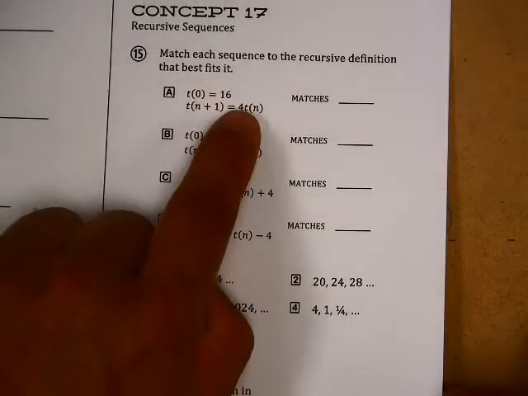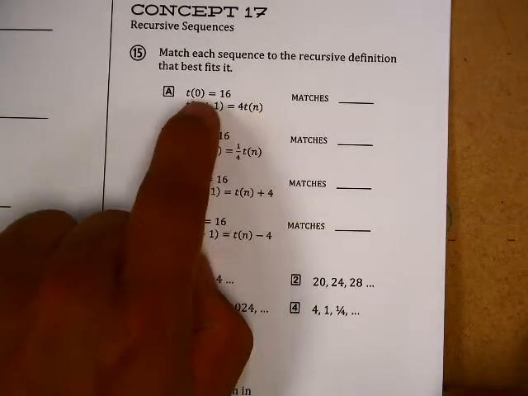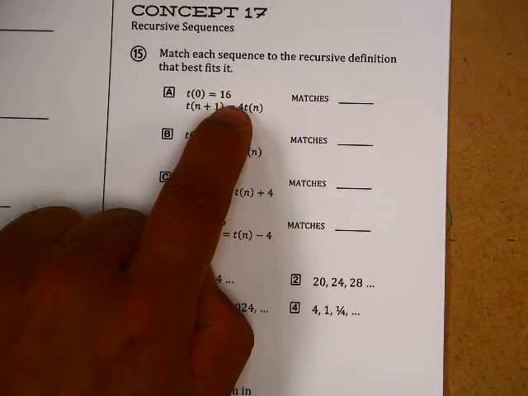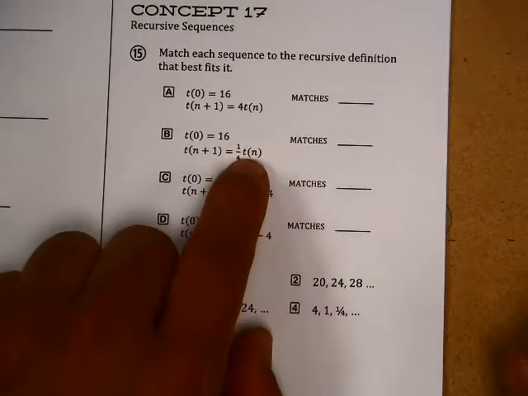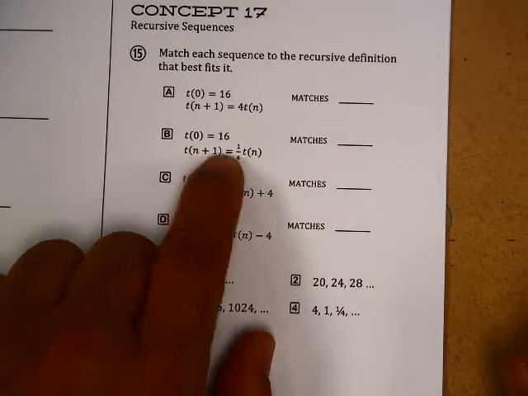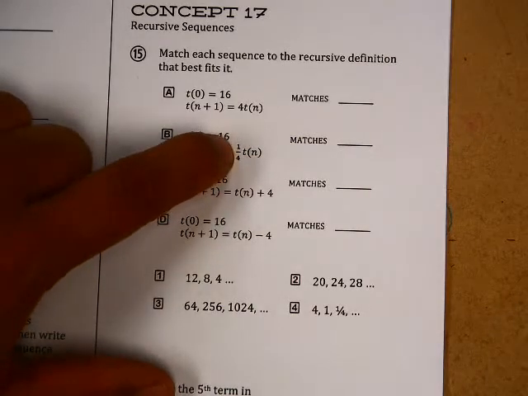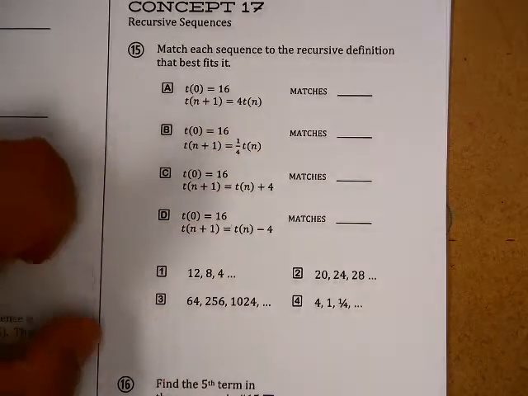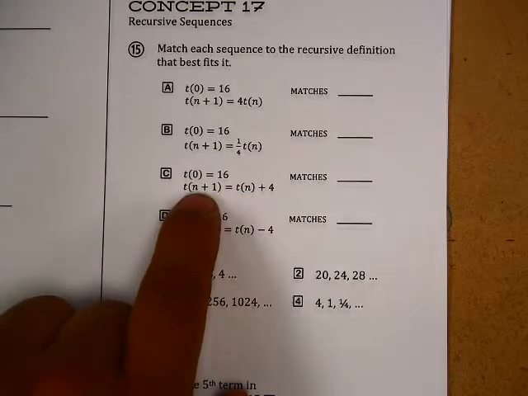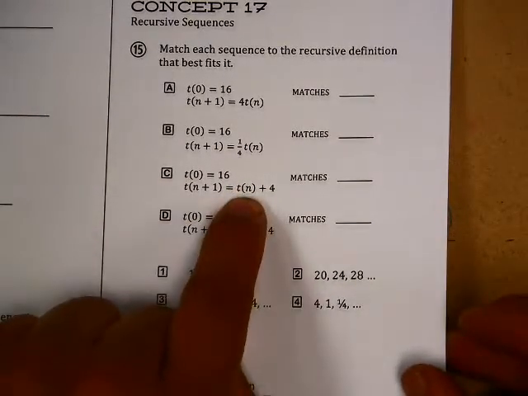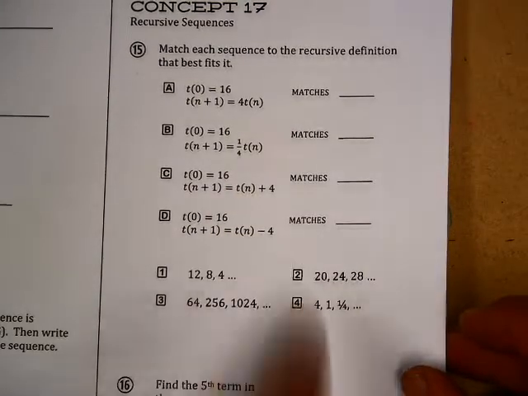And then when we look at this one here, to get the next one, you would start with the previous one and multiply by 4. For this one, to get to the next one, you would start with the current one and multiply by 1/4, or in other words, divide by 4. Here, to get to the next number in the sequence, you would take the current one and add 4. Here you would subtract 4.